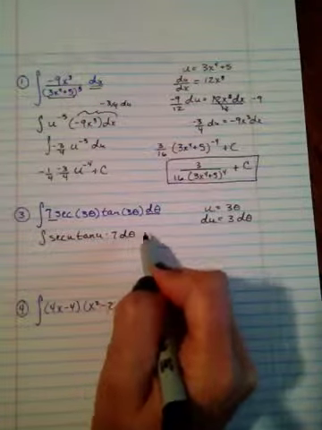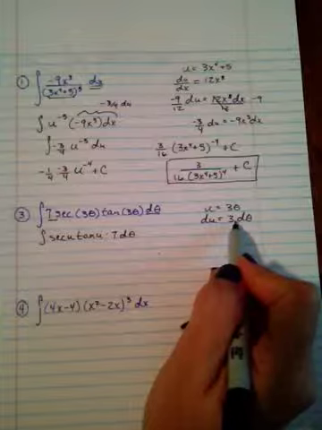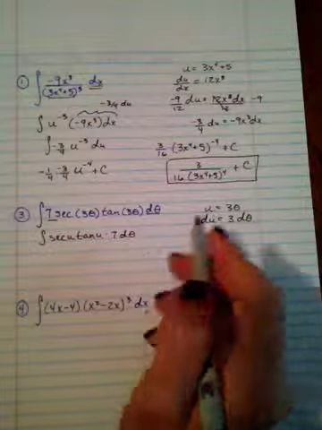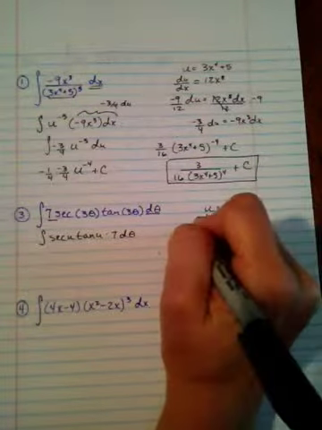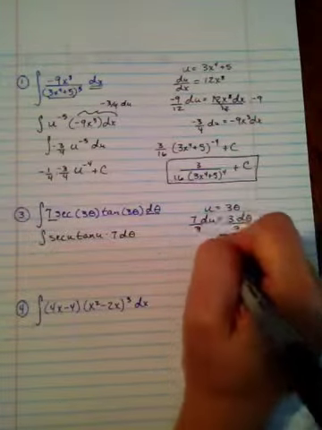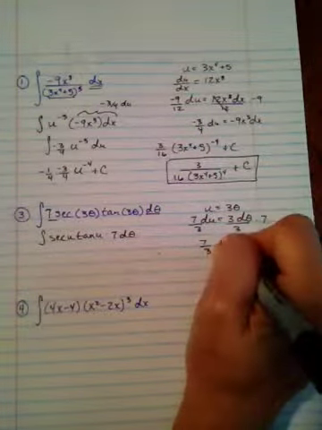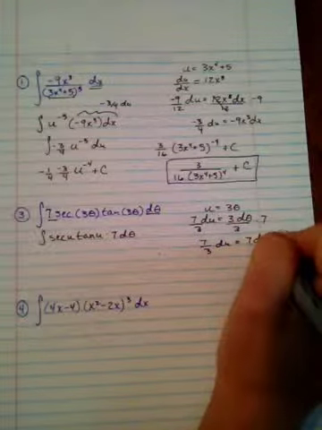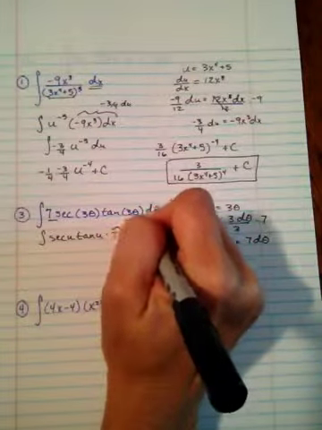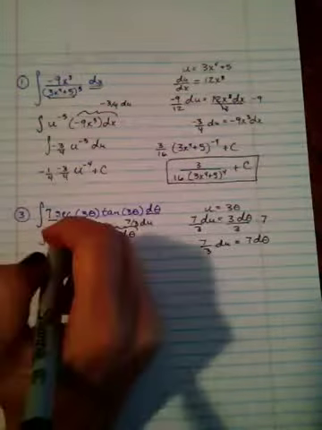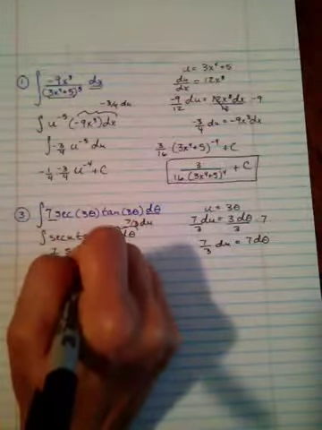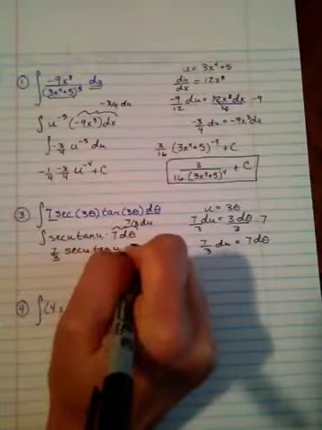To fix the 7 d theta, I'm going to come to my du. You can see it's close. I have a 3d theta, so I need to turn this 3d theta into a 7d theta. So I'm going to divide by 3 and multiply by 7. So 7/3 du equals 7 d theta. So this is 7/3 du. I'm going to write it one more time. The number goes to the front, then my u piece, then my du.